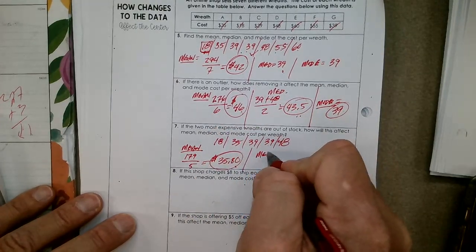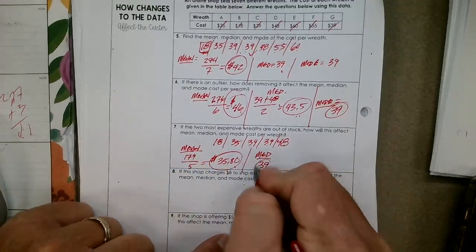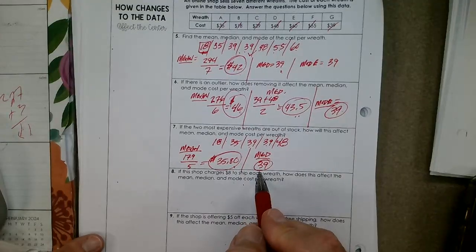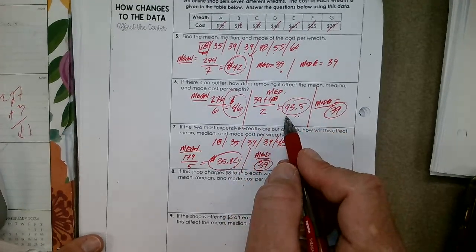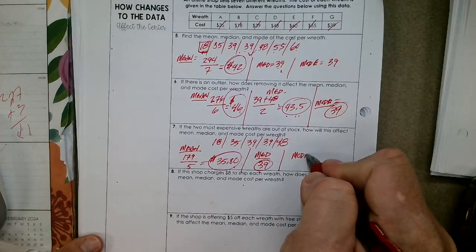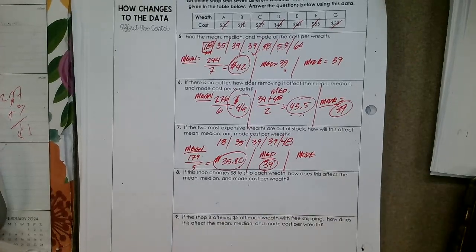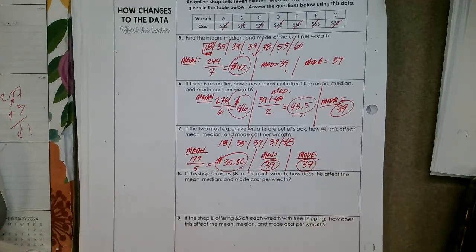The median, how does it affect the median? Well, the median clearly is 39. We have an odd number, so that puts us right at 39. So the median goes back to the original value, right? When we took the outlier out, it went up, right? And then we have the mode, right? So the mode, I don't believe the mode is going to change, right? Because the mode is still 39. We still have two 39s there, and we'll go with that, okay?